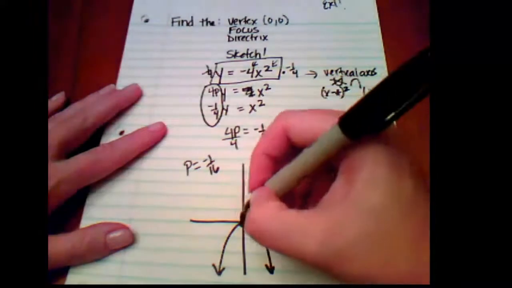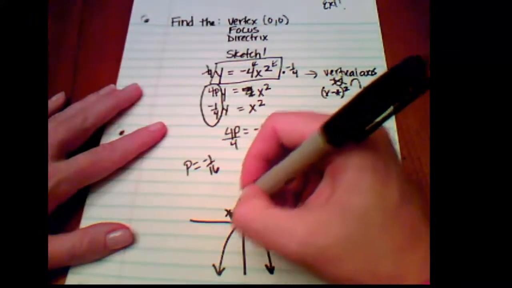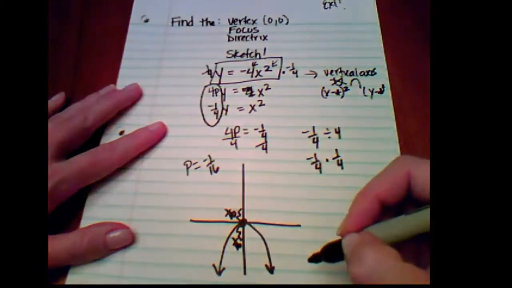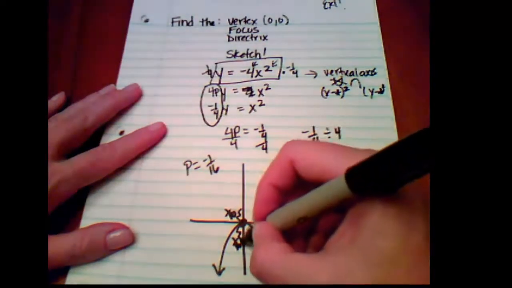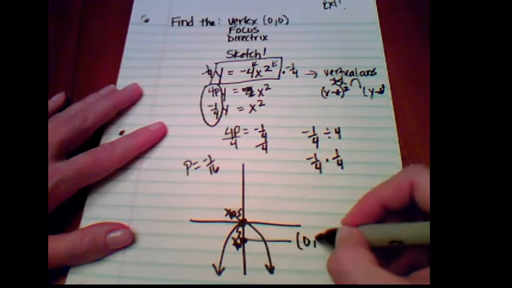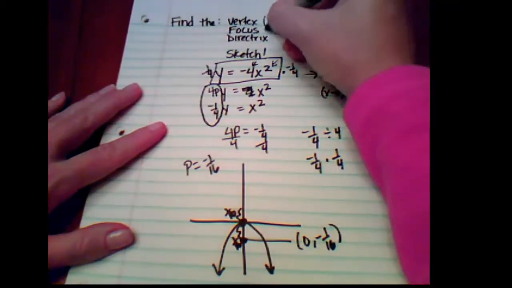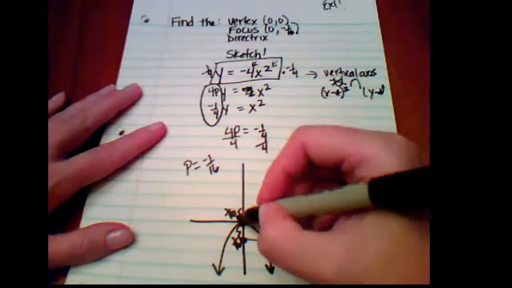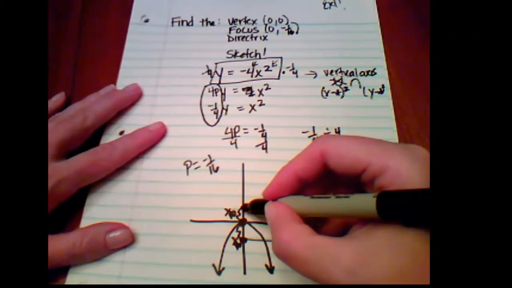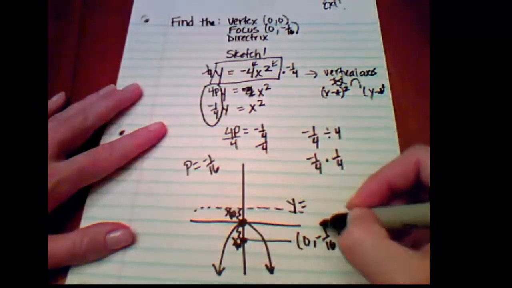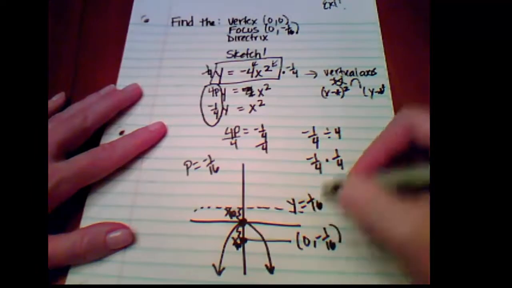So that means I have to go a distance of 1/16 above and 1/16 below to get my focus and my directrix. Well, if you know that your focus is a point that lies on the inside of the parabola, then this should tell you that at (0, negative 1/16), that is going to be the point of my focus. My directrix has to lie 1/16 units above the vertex. So it is equal to y equals 1/16.